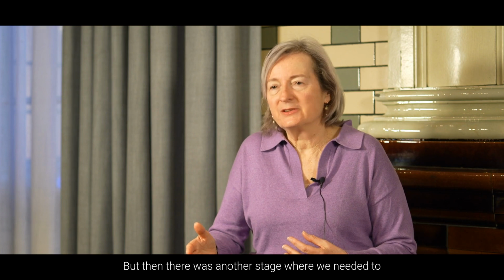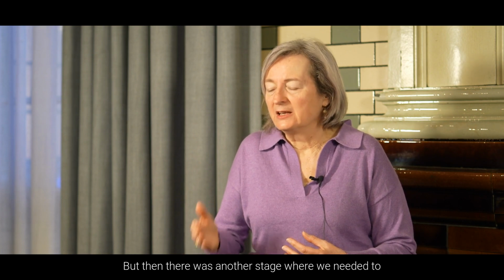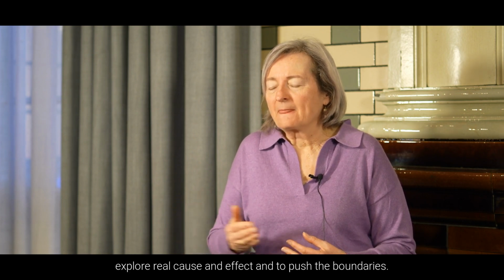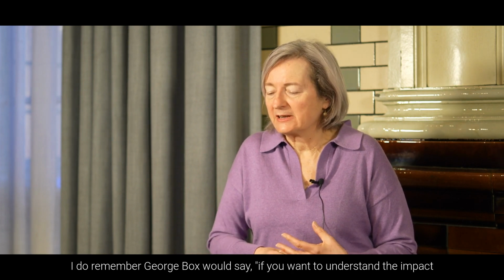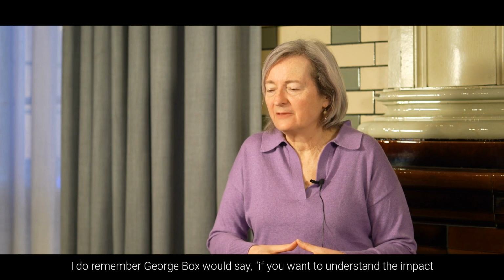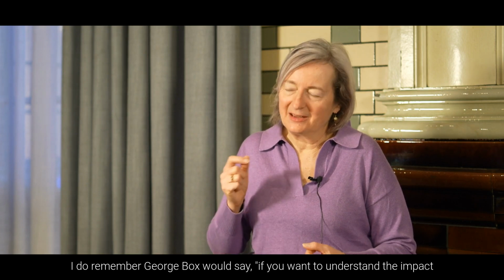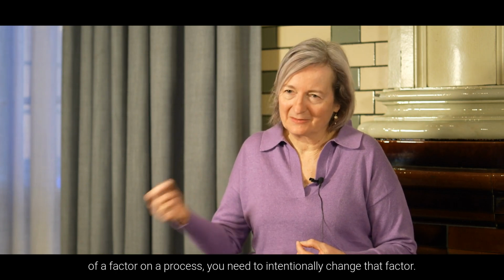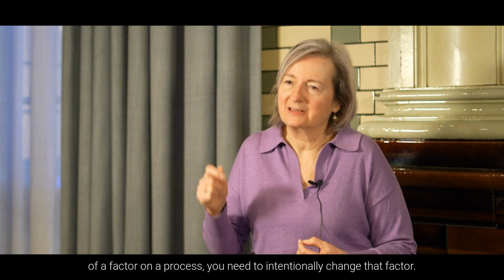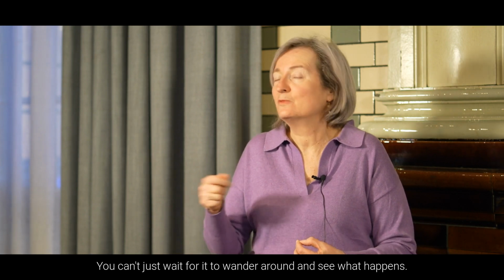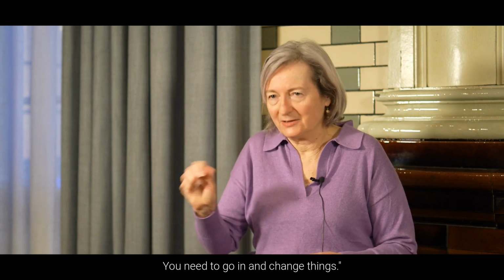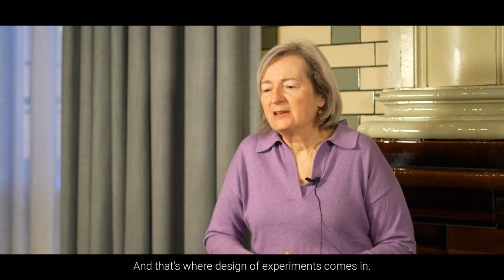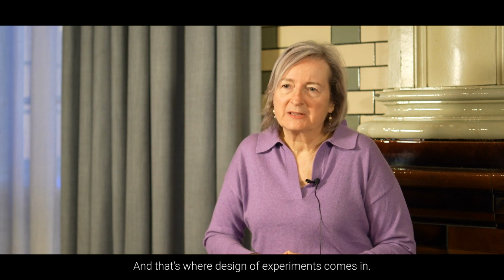But then there was another stage where we needed to explore real cause and effect and to push the boundaries. I do remember George Box would say, if you want to understand the impact of a factor on a process, you need to intentionally change that factor. You can't just wait for it to wander around and see what happens. You need to go in and change things. And that's where design of experiments comes in.